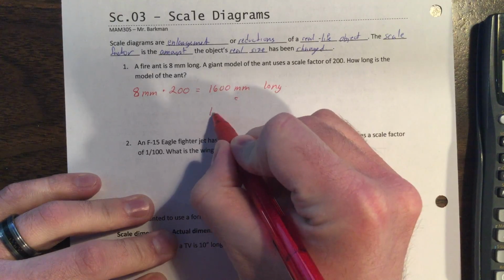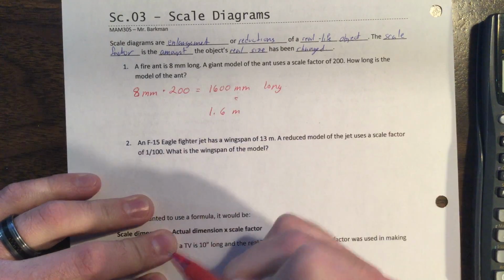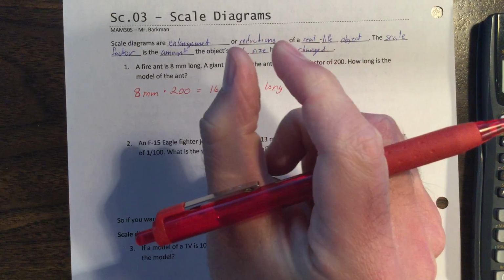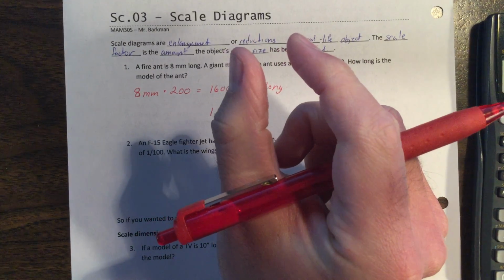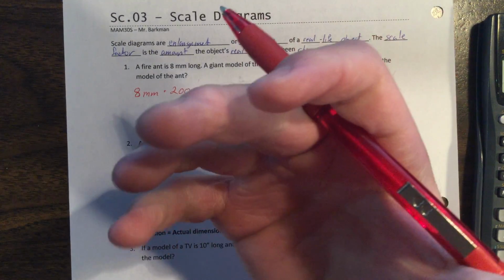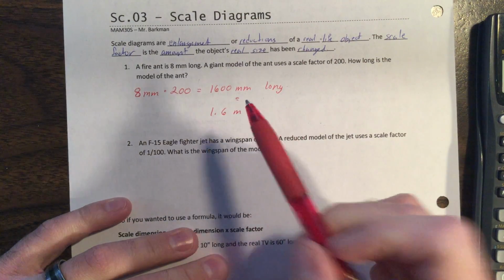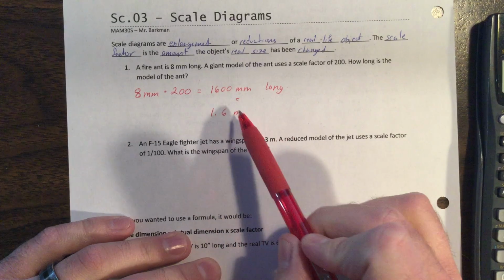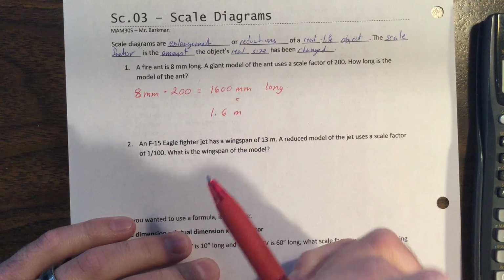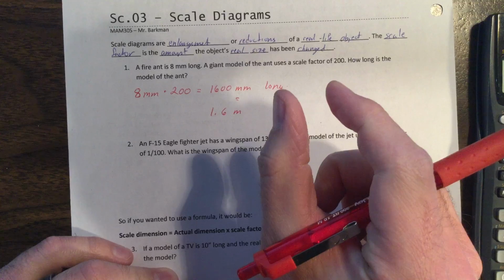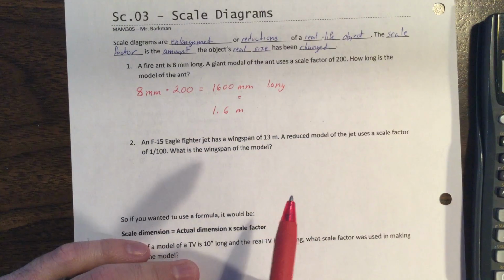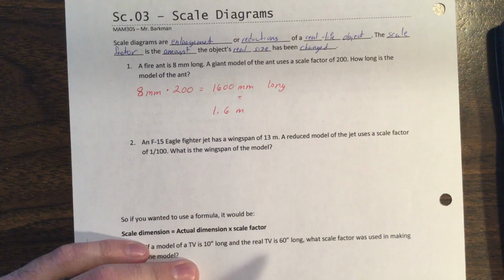By the way, this is 1.6 meters long, so instead of being this big, it's going to be about as long as I am tall. It's been blown up quite a bit bigger.